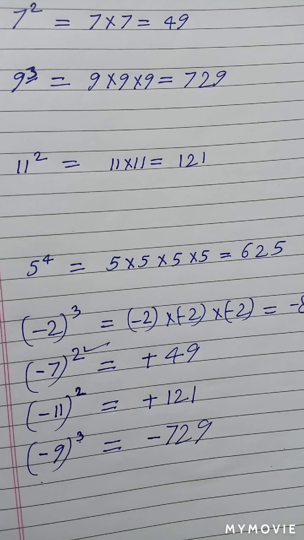If the exponent is odd, the result is going to be negative. If the exponent is even, the result is going to be positive. And then this way you can determine the sign of the product, and then you can find the product as usual. Let's move on to our next section.